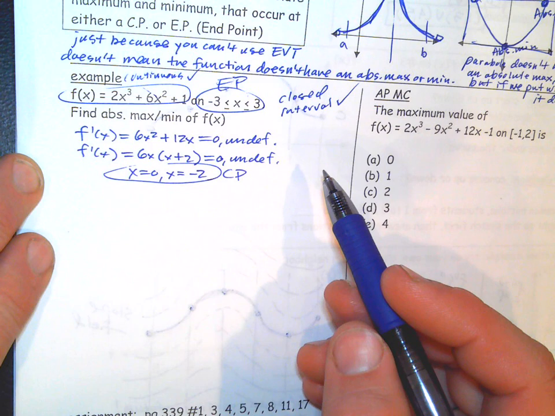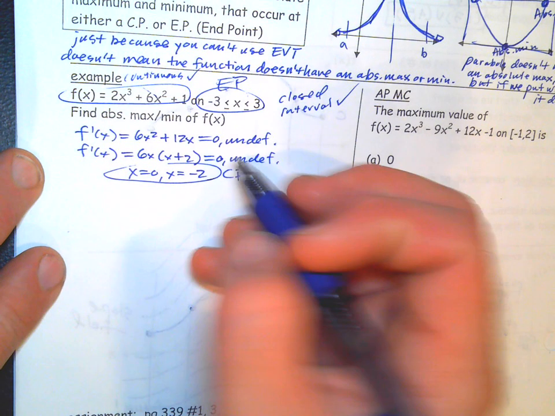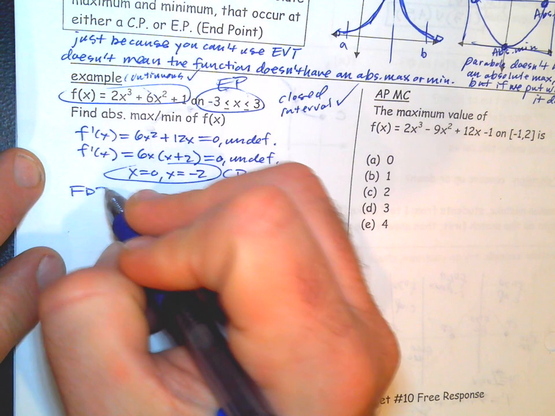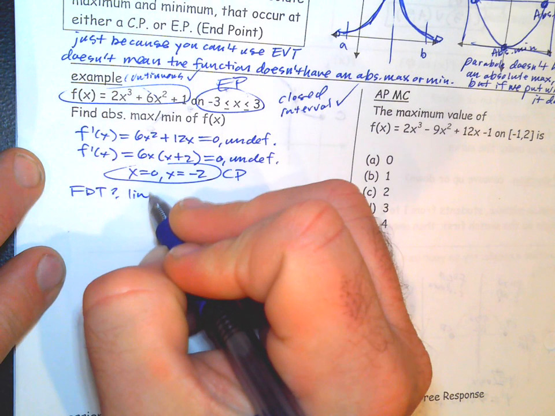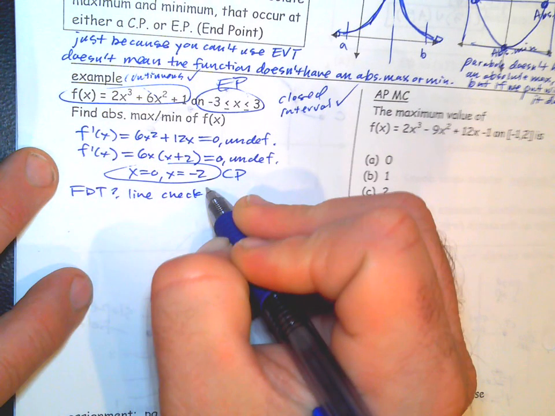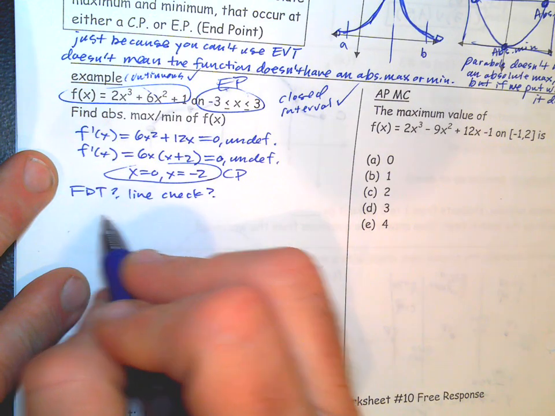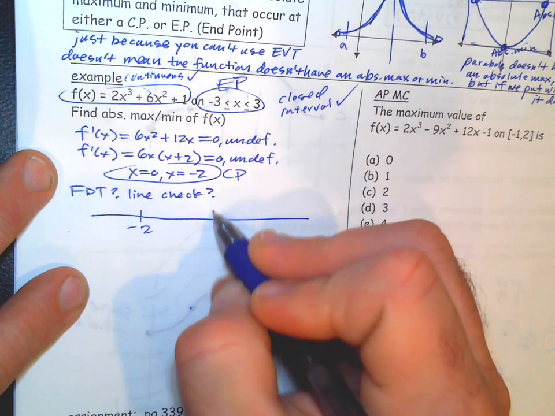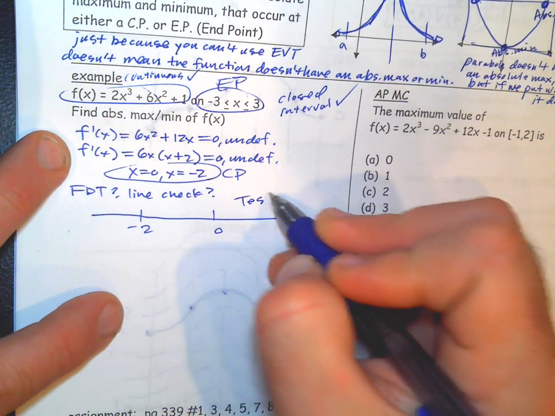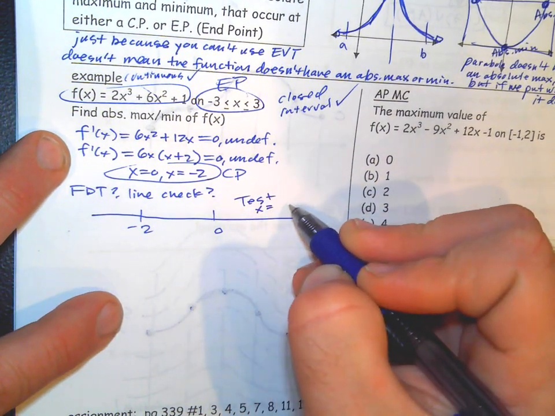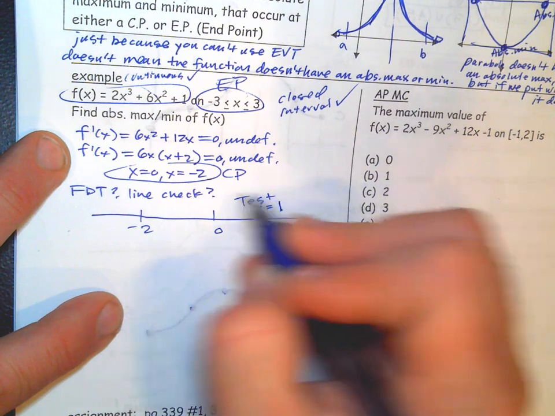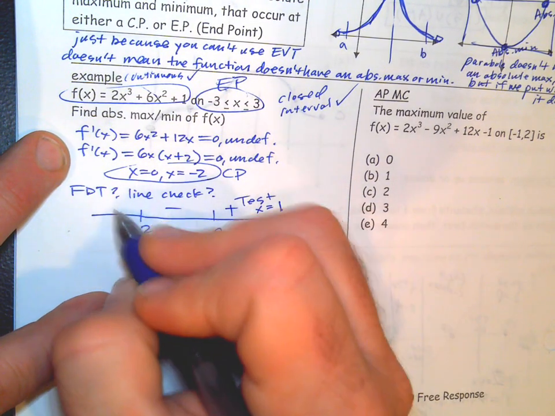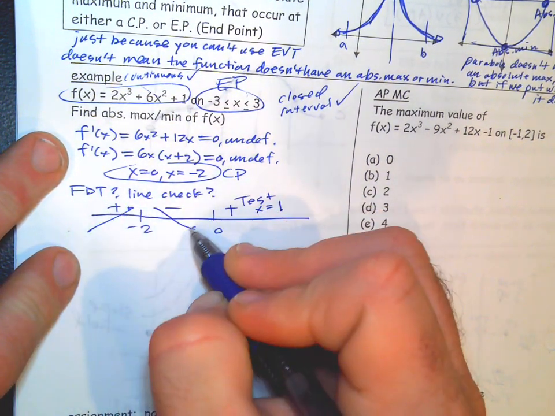Now, could we do a line check? Could we do the first derivative test? Let me show you what happens if we do that. Sometimes you might be able to pull it off, but a lot of times you won't, and justifying it is a headache. So just to show you, this is not what we're usually going to do. You could test like 1, and it would be positive, negative, positive. The graph goes up, the graph goes down, the graph goes up.